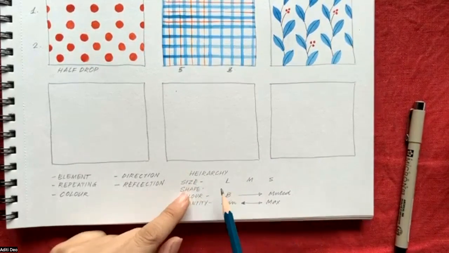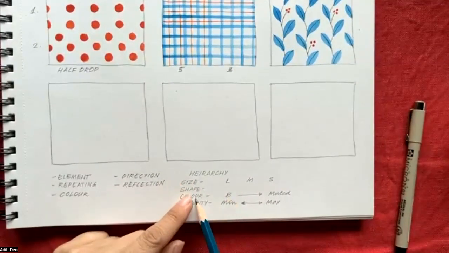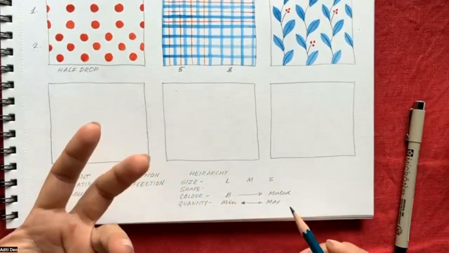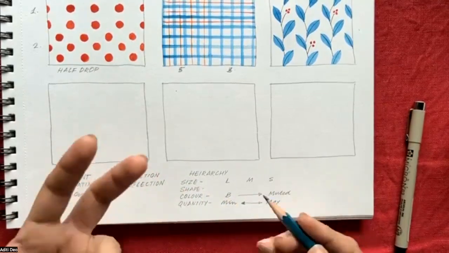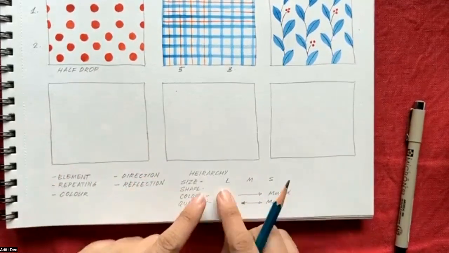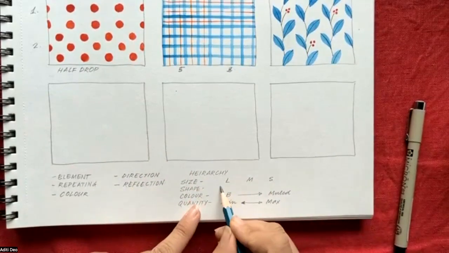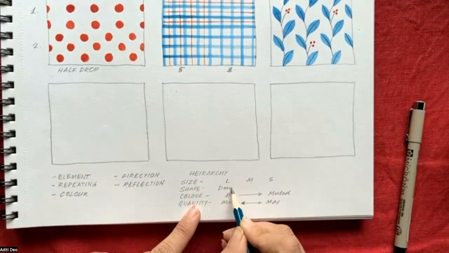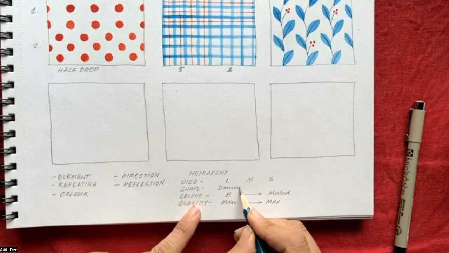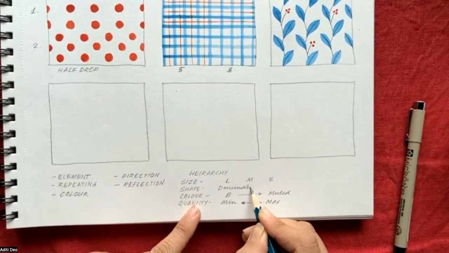Now, shape cannot be defined. So I'm just going to leave it as that, but you might have something like a very dominating shape to a very simple shape. So let me just put that for now, but this is an extremely subjective opinion.